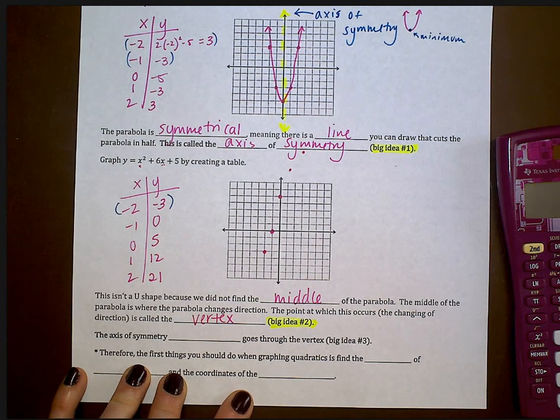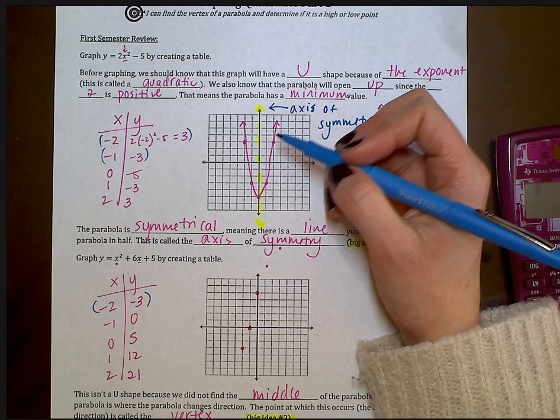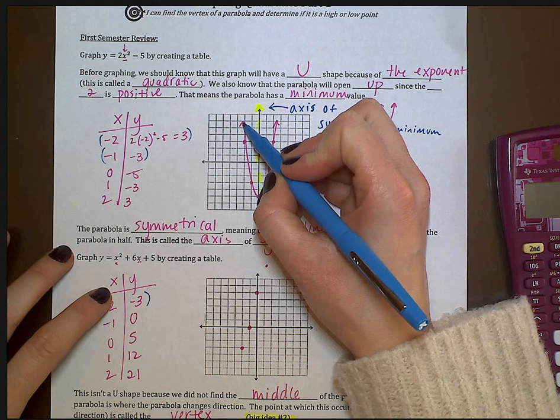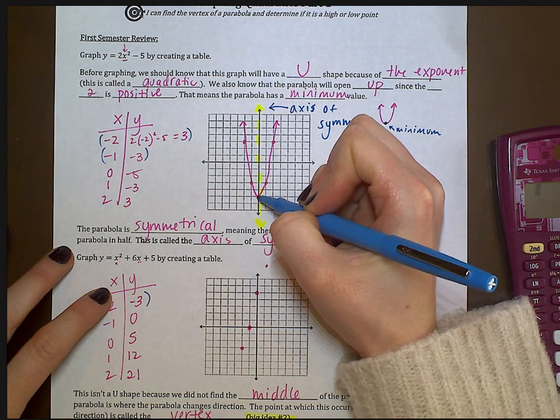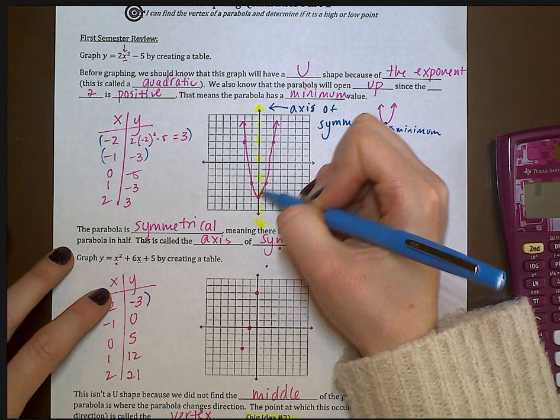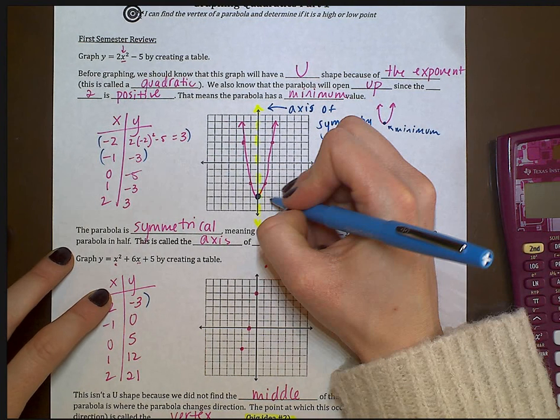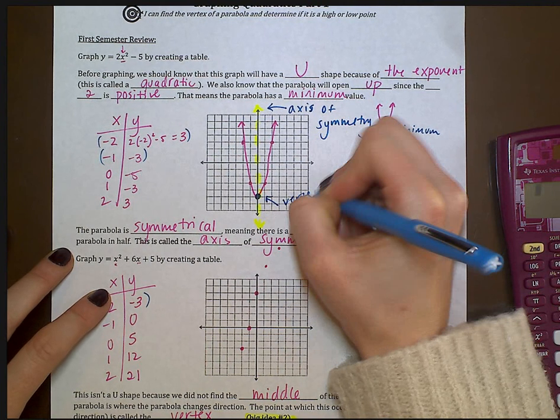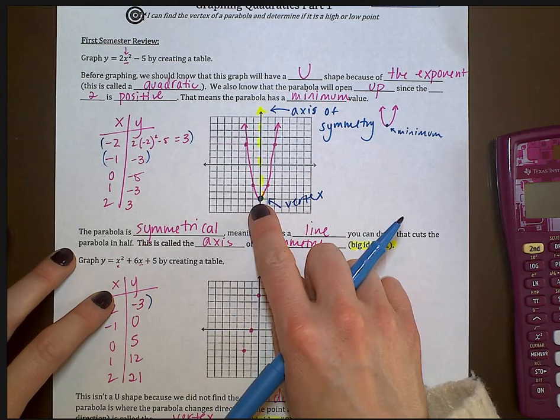Let's go up and look at our nice U shape at example 1. What they mean by changing direction is like over here, the parabola, it's decreasing, decreasing, decreasing, and then, well, right here we shift, and now it's an increasing function. So it goes from decreasing to increasing. This point right here, where it changes what it's doing, that's called the vertex. In this case, it's a minimum point. It's the lowest point of the graph.